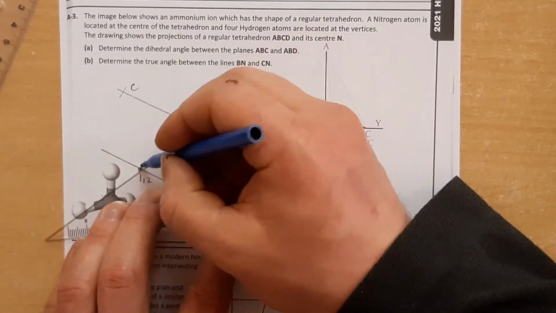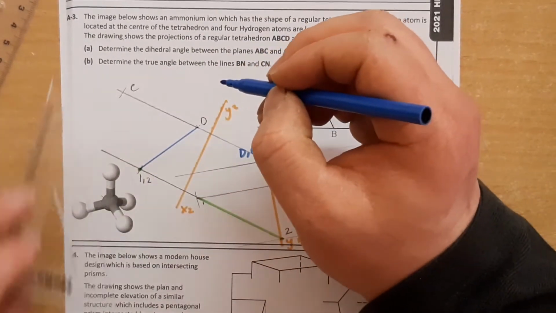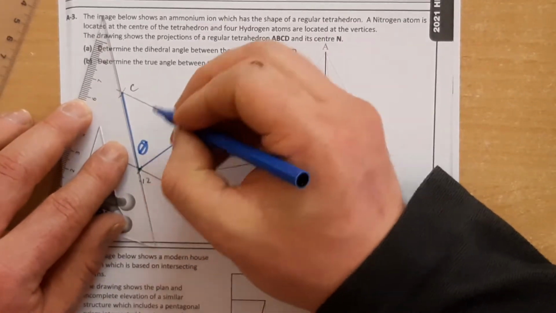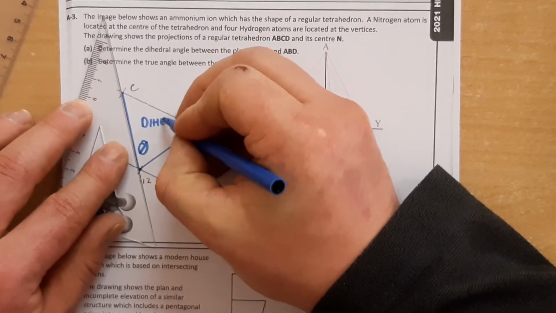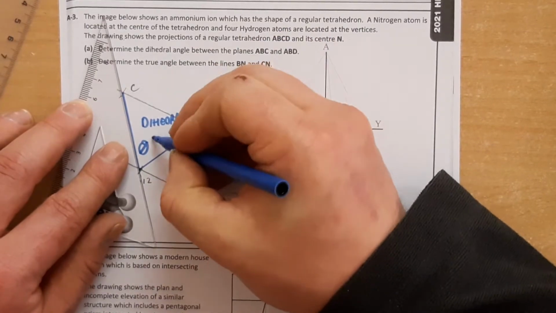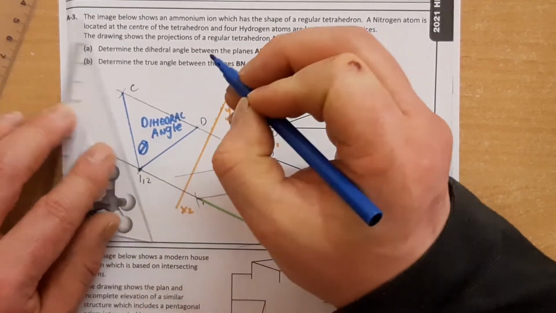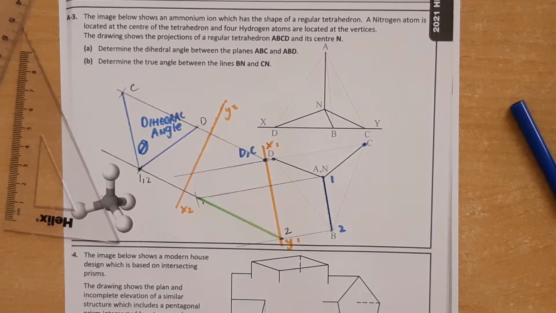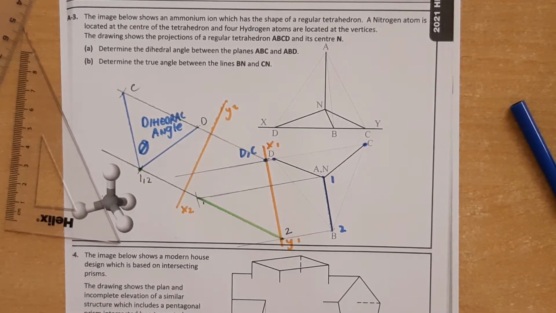Joining that up finds for you the required dihedral angle in the tetrahedron. You should measure that with a protractor and write down what that angle is. Always when asked the dihedral angle, give what it is in degrees. You were then asked to determine the true angle between the lines BN and CN.